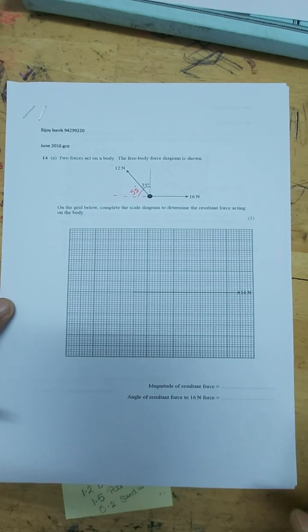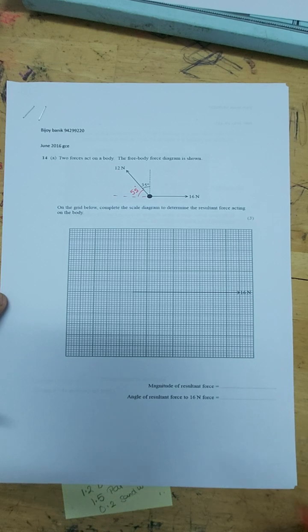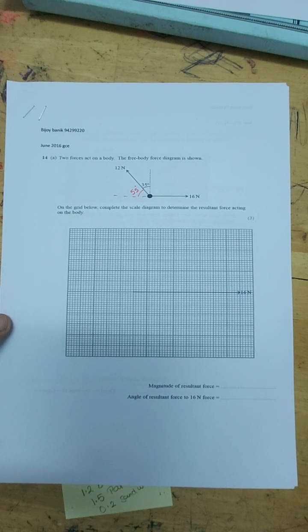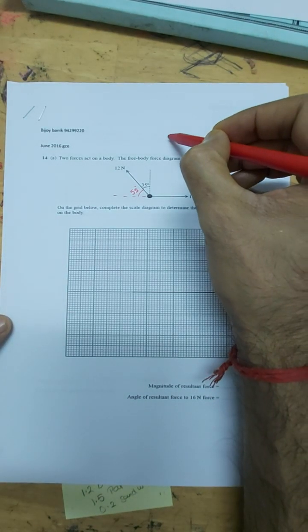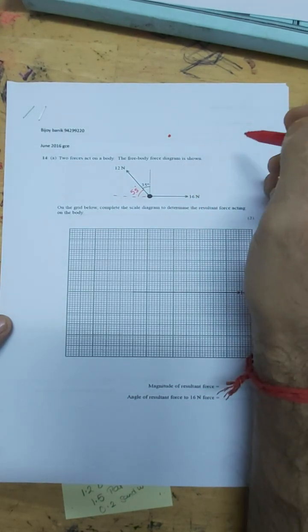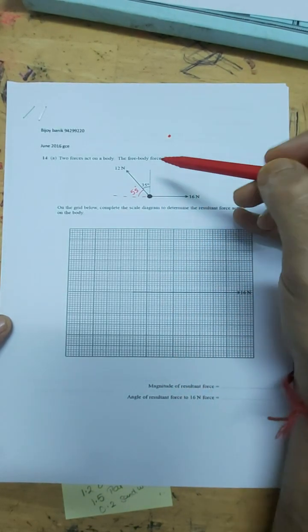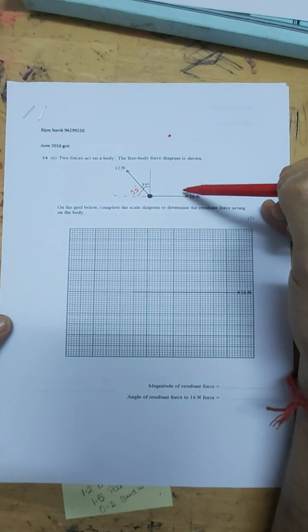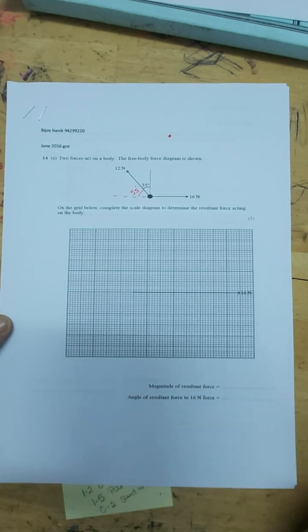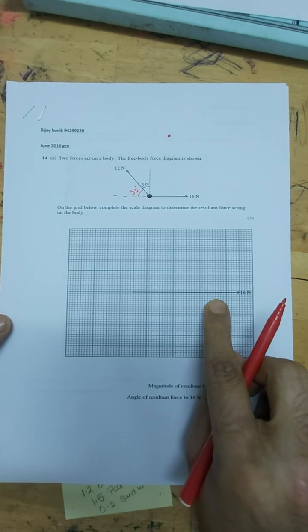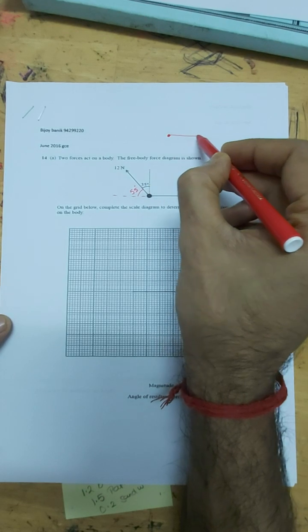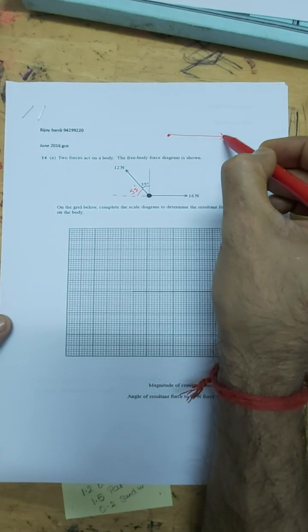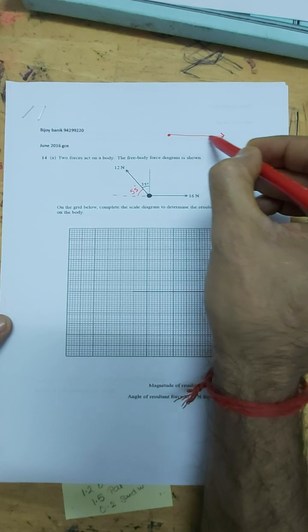The first thing you have to do is a rough diagram with the help of what we call the head to tail method. What does that mean? First, you draw the particle. This is a rough diagram I'm drawing over here. You choose any one of these forces. Let's say I chose the 16 Newton, which they already drew for us. This is where that line ended.